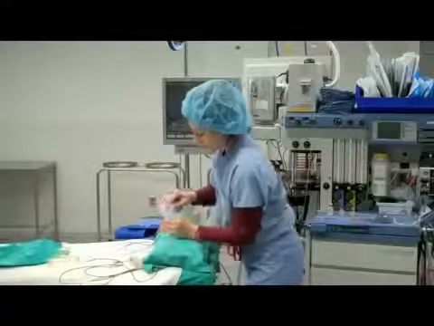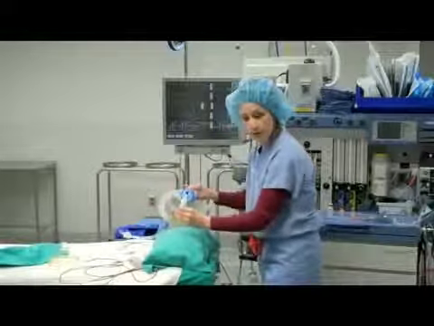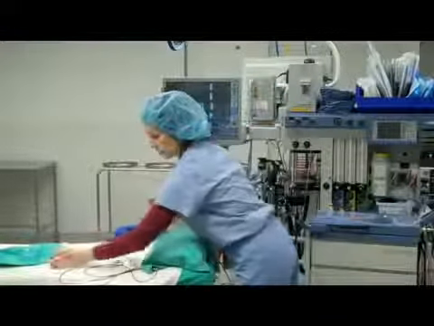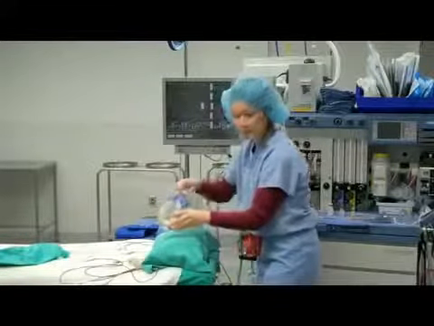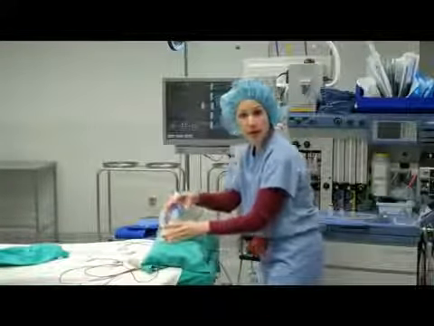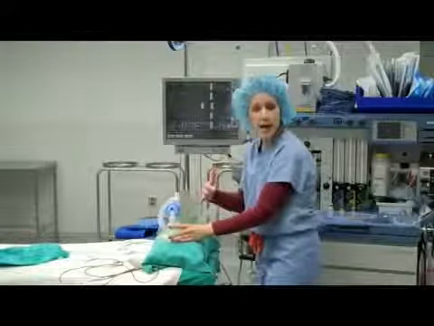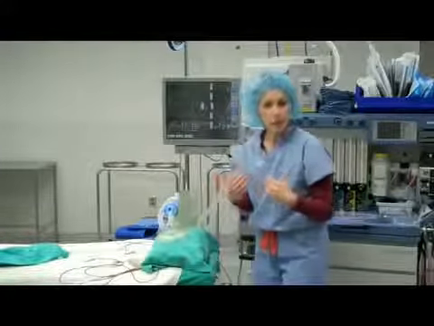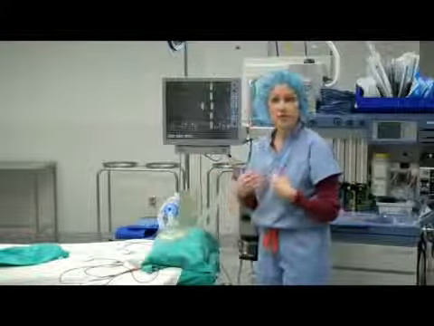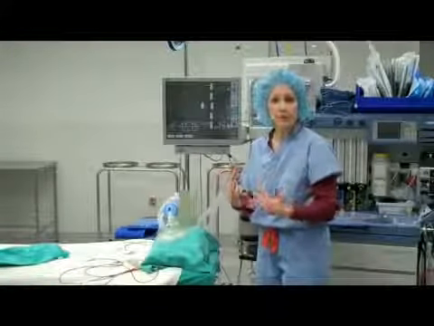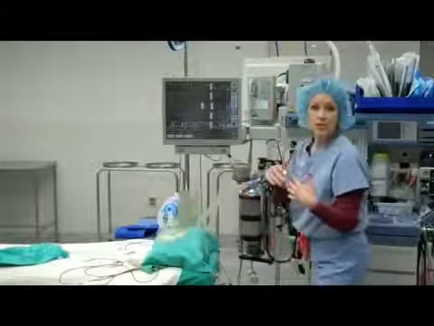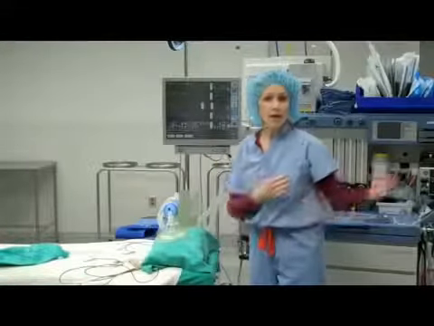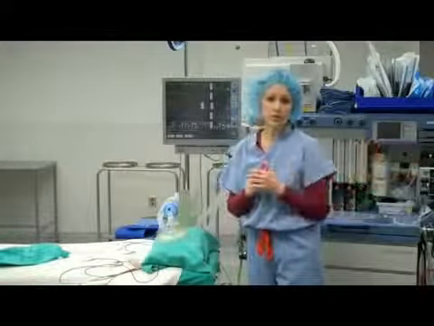So here's our breathing tube that was attached to the circuit. We then go ahead and gently take the breathing tube out. We put the mask back on the patient's nose and mouth, and then have them just breathe in the oxygen through the mask. At this point, we're continuing to assess our patients, making sure that they're comfortable. If they're not, we can go ahead and give them additional pain medications. And then we transport them to the recovery room.